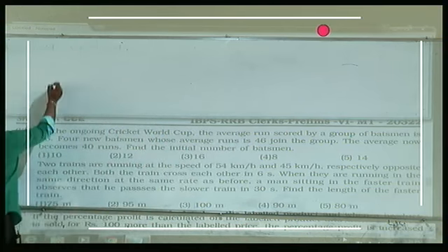Now because of this extra number, average increased by how much? Average increased by 2. So if you want to calculate the number of persons, it will be equal to the extra number divided by the average increase, right? Yes or no? So how many members were there in the group?